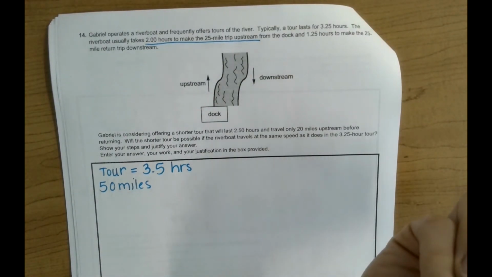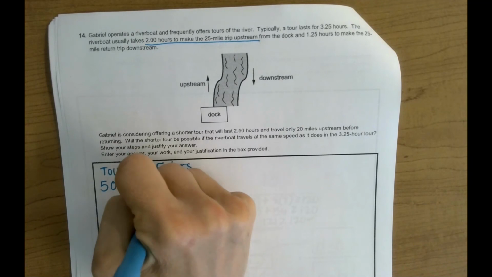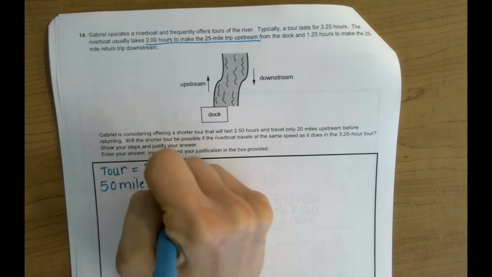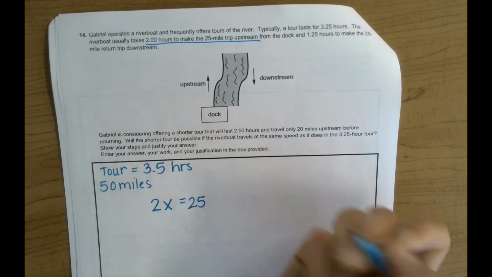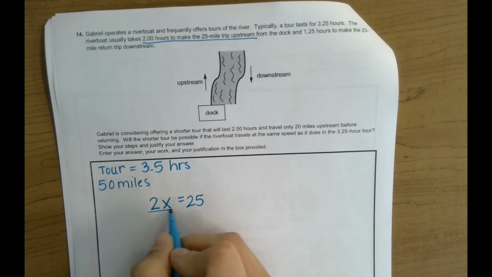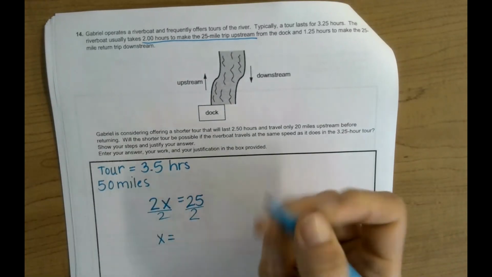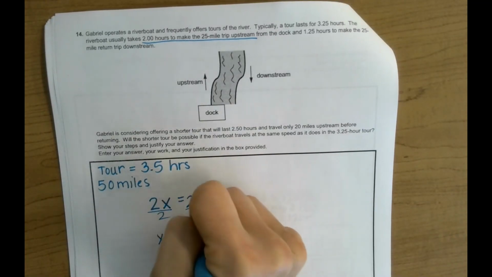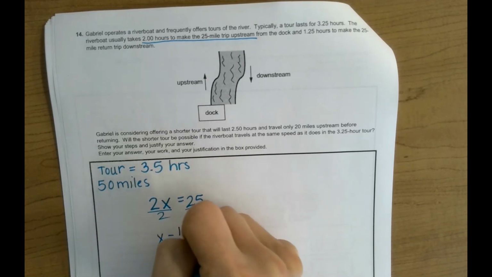So if we use X for miles per hour, we would have 2x equals 25. We would divide both sides by 2. X equals 12.5 miles per hour upstream.